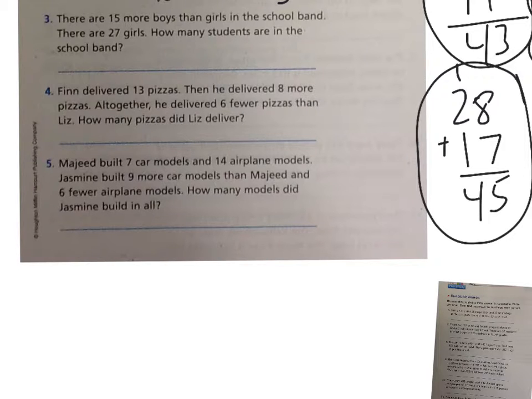There are 15 more boys than girls in the school band. There are 27 girls. How many students are in the school band? Okay, there's not a ton of steps in here, really. There's only one step. You just have to understand what they're asking. So, I guess there are 2 steps now that I think of it. Yes, there are multi-steps here. You need to figure out how many more boys there are than girls. Okay? So, 27 girls, and there are 15 more boys in the band. So you have 42 boys.